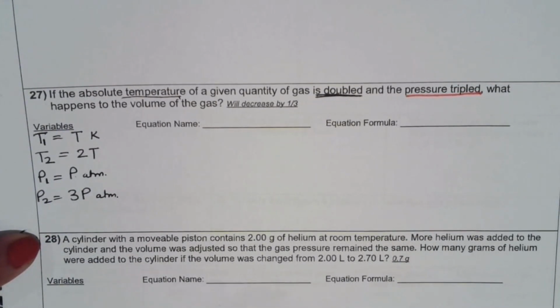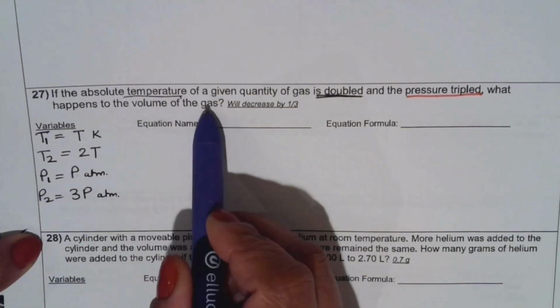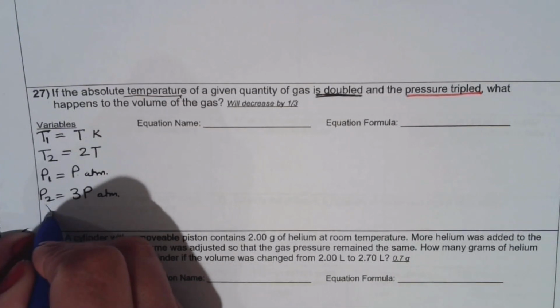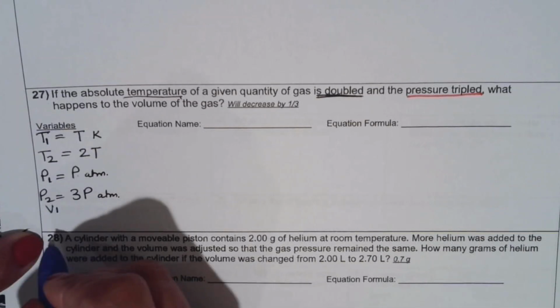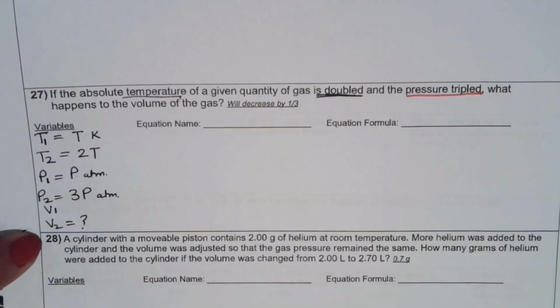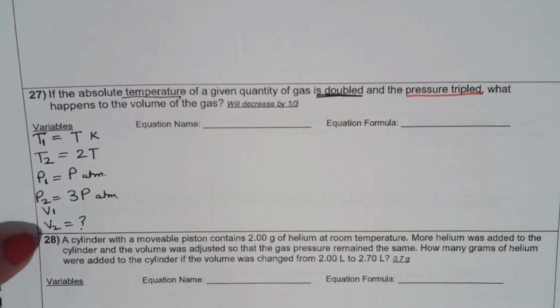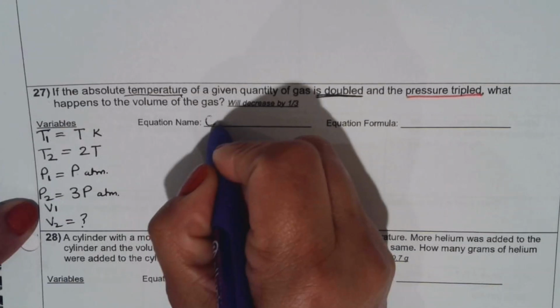Now since we are also solving for the volume, the initial volume was V1, and V2 is what we are solving for. So we will solve for V2 in terms of V1, right? So this is a combined gas law.